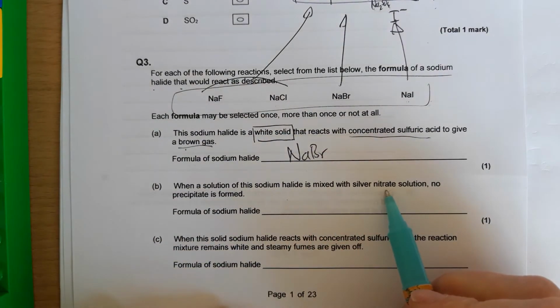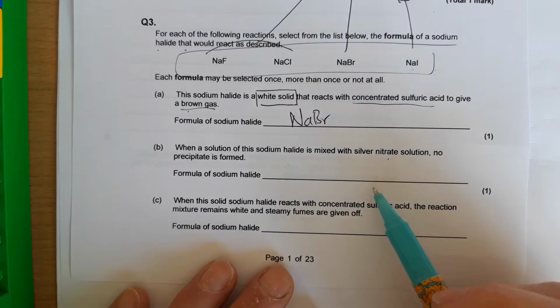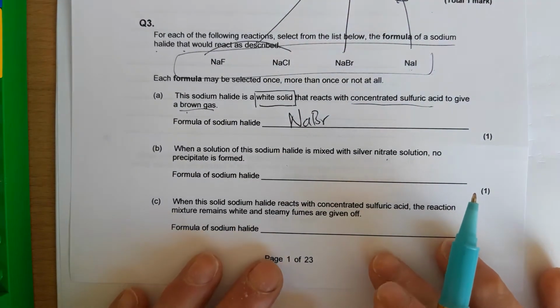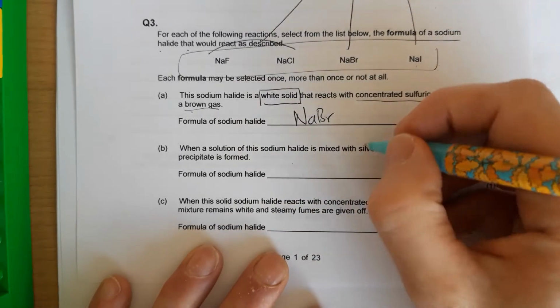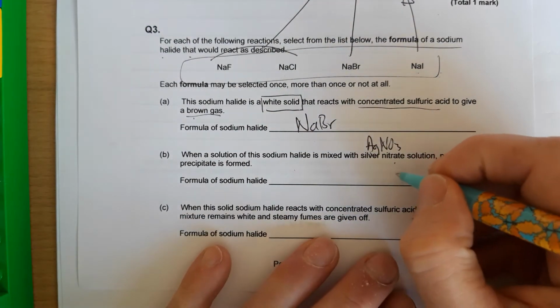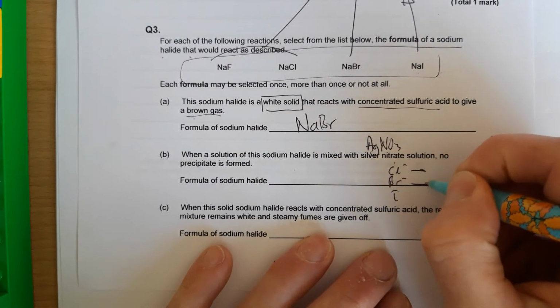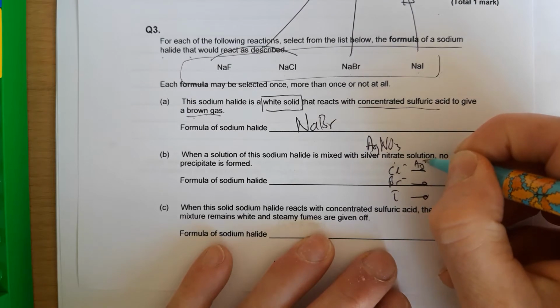B is about silver nitrate. I'm going to leave that because that's from a previous topic, but I do want to go through it anyway. Silver nitrate, AgNO3. It's not to do with this topic, but hopefully you remember chloride, bromide, iodide with silver, Ag+.